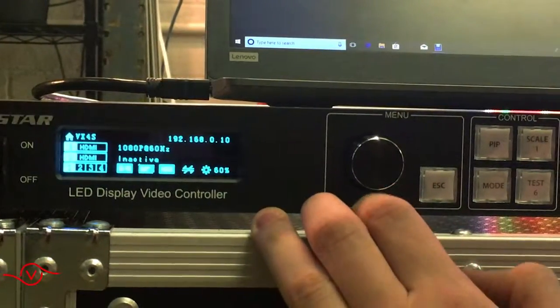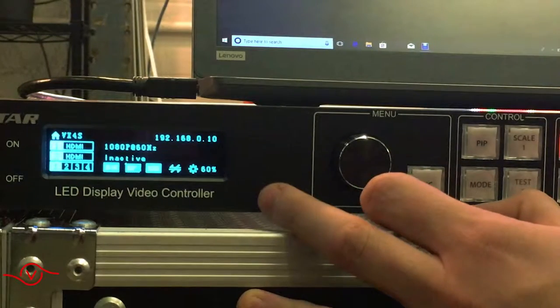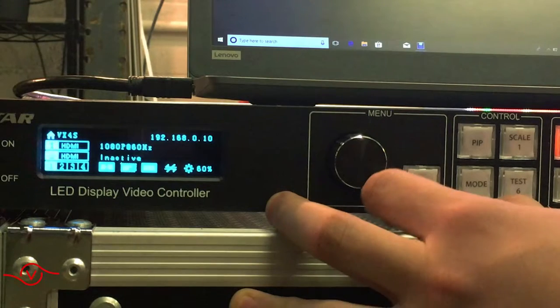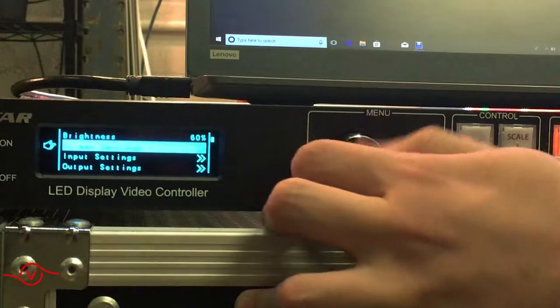Alright, so now we're going to show you how to program from the processor. We're using a Novastar VX4S processor. So first thing you want to do is select your menu button and go down to Screen Settings.